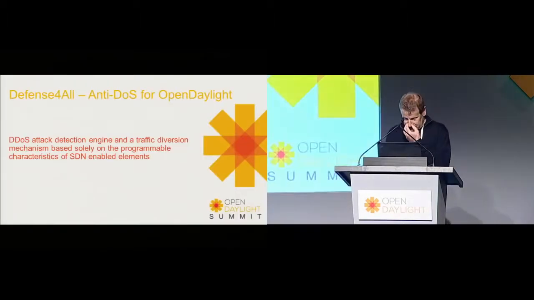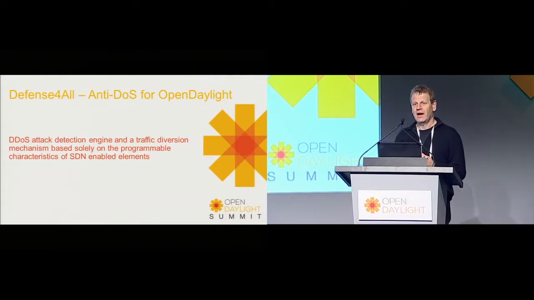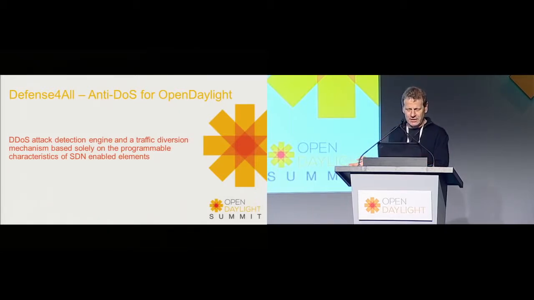So before I go into the integration on OpenDaylight, let me explain a little bit about what our application does. Essentially, Defense4All is the open source version of our SDN-based anti-DOS. It's a system that detects DDoS attacks and has the mechanisms to take attack traffic and move it somewhere else to be cleaned up, so the target of that attack never feels that it's under attack. And we do this purely using SDN-based elements, both for the detection and for the diversion.